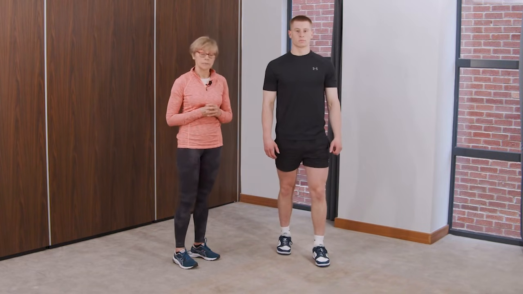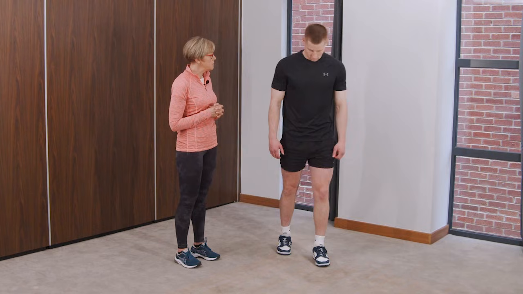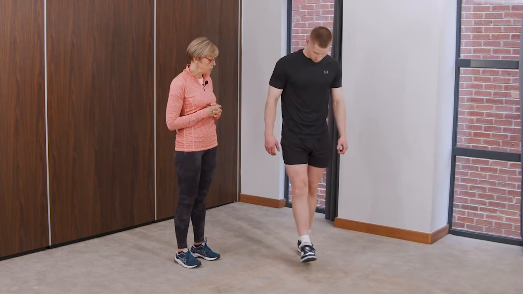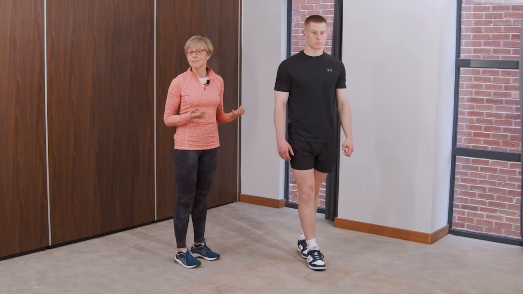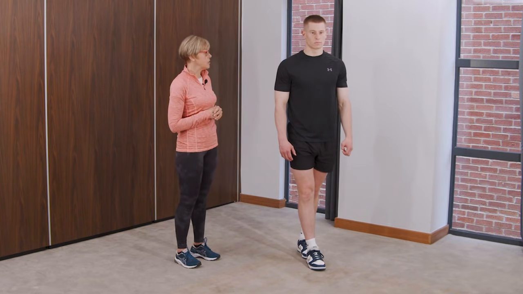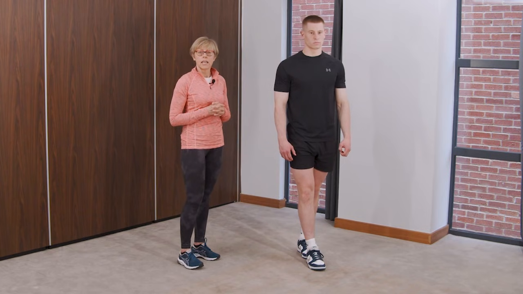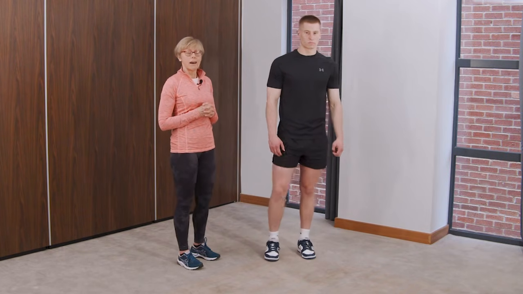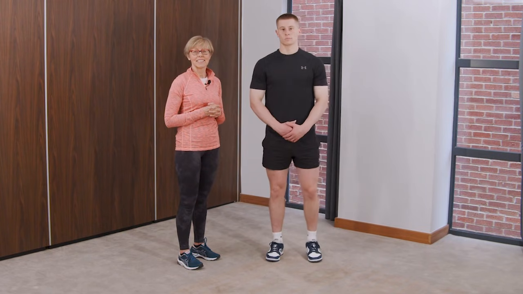Similarly, with the tandem stance, the heel and the toes touching, and just observe your client's ability to be stable. We could challenge them by inviting them to close their eyes. That's really for us to choose depending on the client in front of us. And so we are moving on now to look at sit to stand.